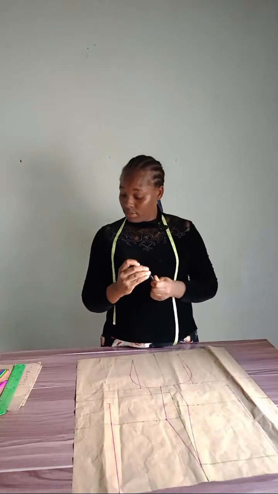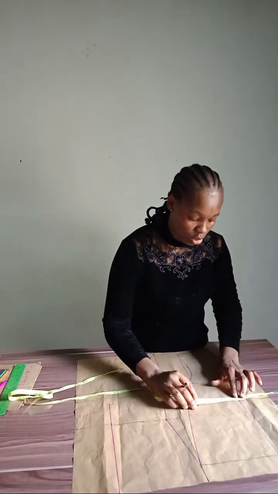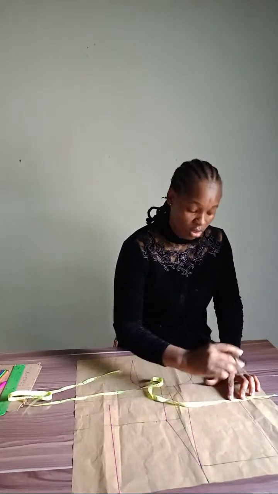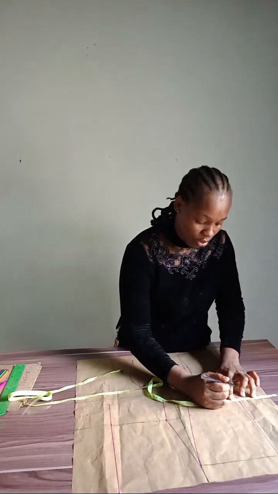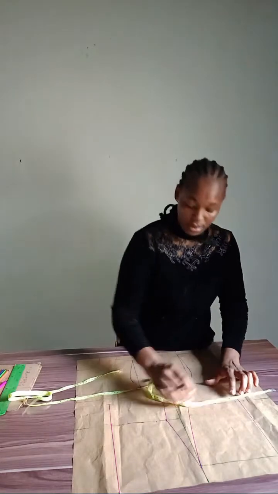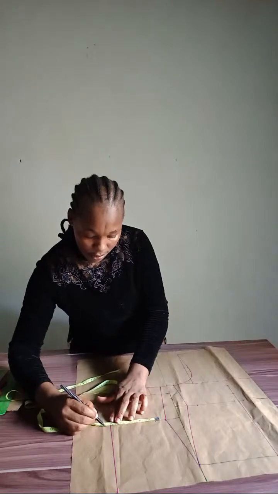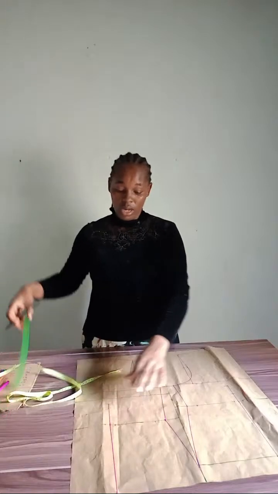So the dots, like I said, we added 1 inch for the dots. So what we need to do is to take out the 1 inch at this point. We are taking it ½ inch to the left and ½ inch to the right. So half, half. We'll do the same to this point. Half, half. So all I need to do is to connect it.